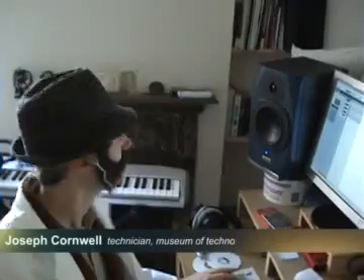It is time for us to add a bass line to our techno track. Fortunately, Mr. Cornwell is at the controls of Cubase. Mr. Cornwell, describe what you're doing. I'm attempting to put a bass line into our techno track.